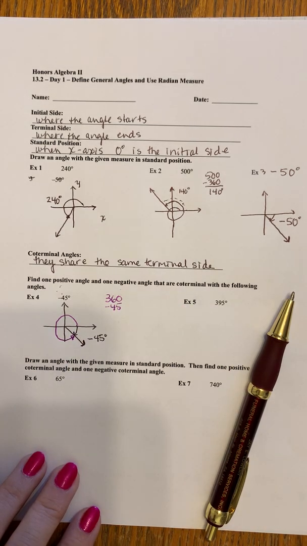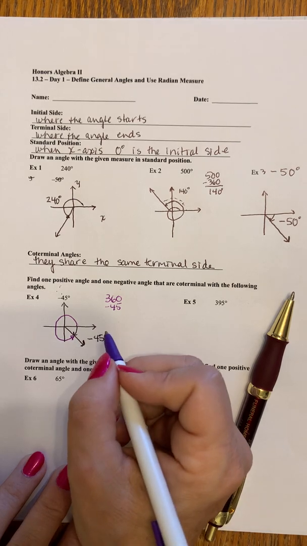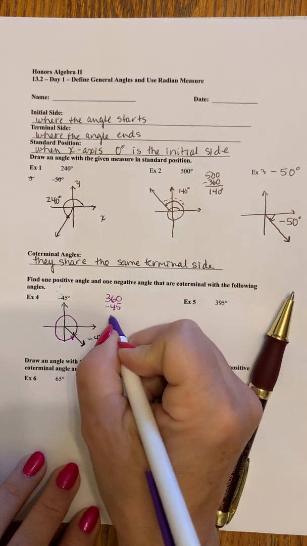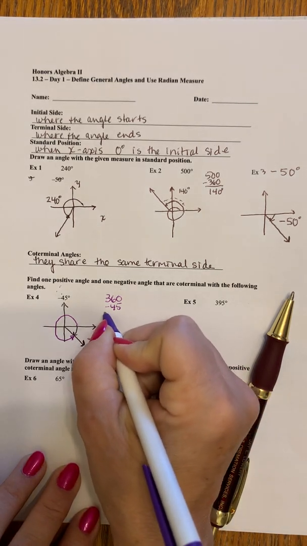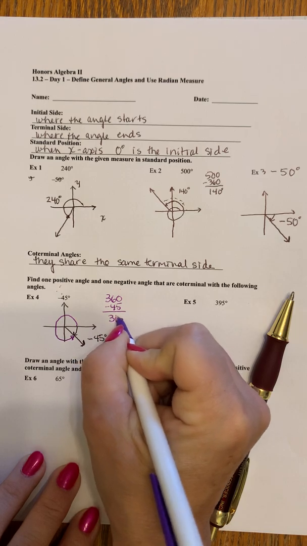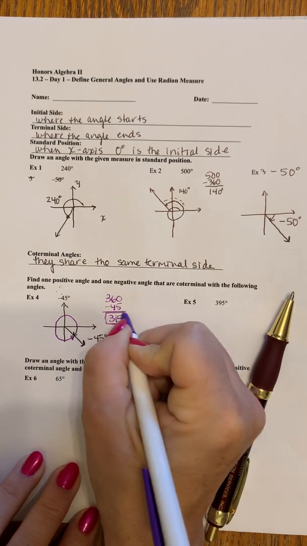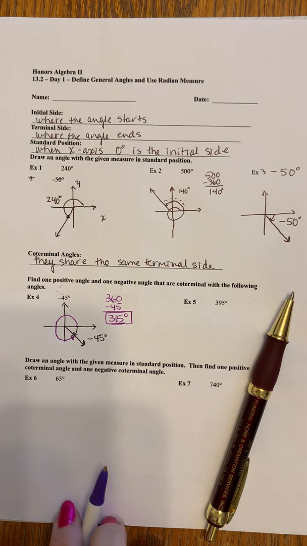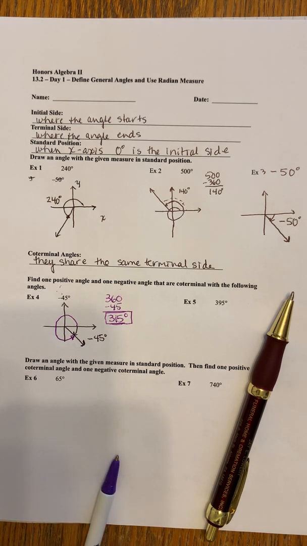And that is going to be, did I do that right? 360 minus 45 is 315 degrees. There's the positive one. Now we want the negative one. Let me see here. Just trying to find another pen.